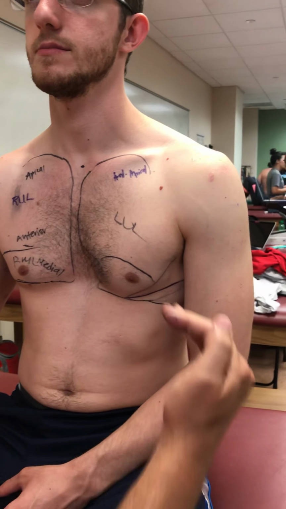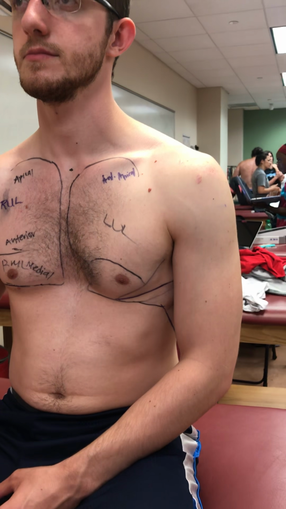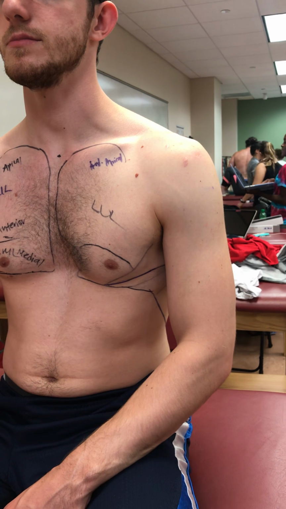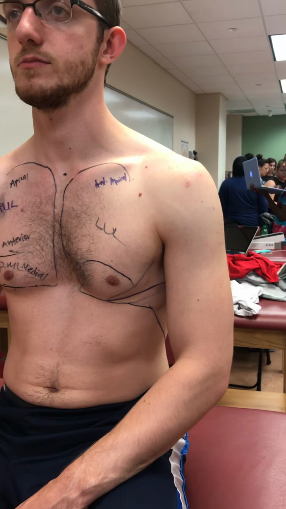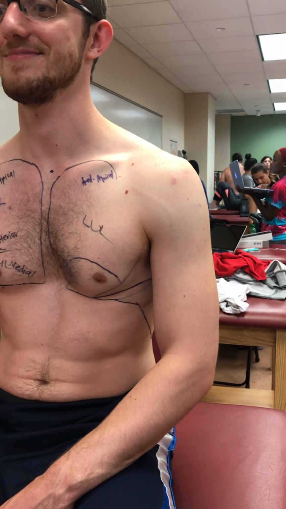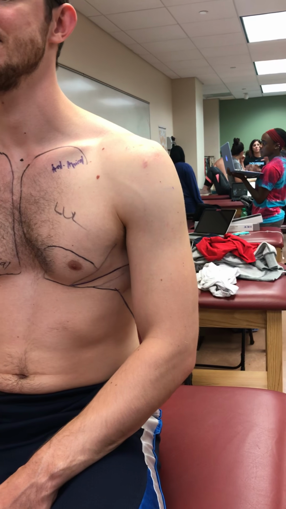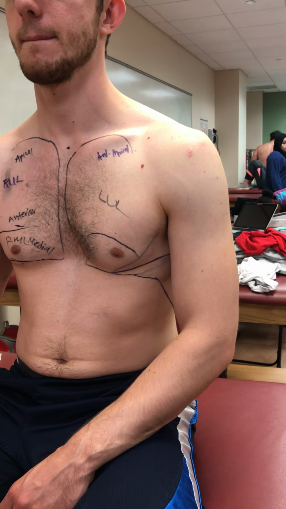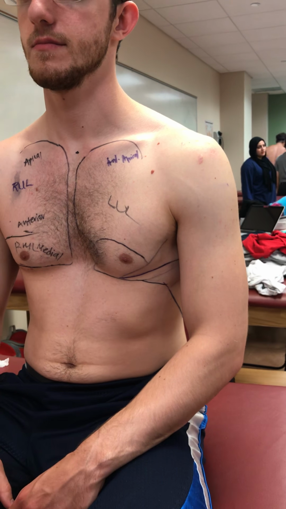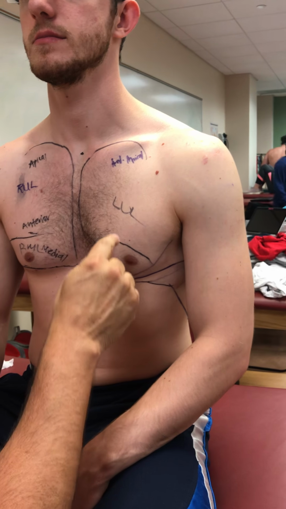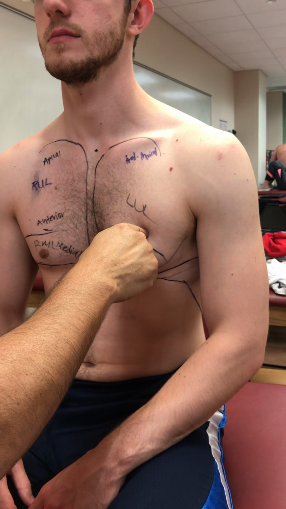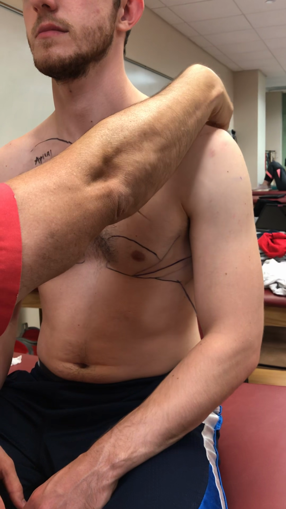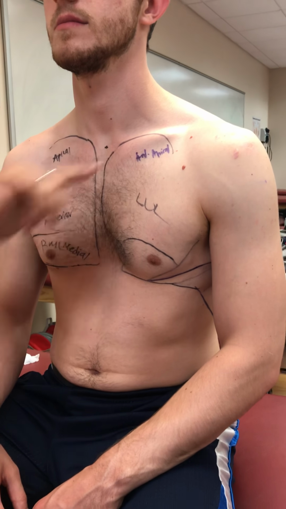On this side, you don't have the horizontal fissure, but if you were to imagine it was there, everything above it would be the left upper lobe. How many segments are in the left upper lobe? 2. What are they called? Apical posterior and anterior. So similarly, if you want to listen to the anterior segment, go just above the fourth, put your stethoscope. If I want to get his apical posterior, I can get it here as well as here. Go just below his clavicle.